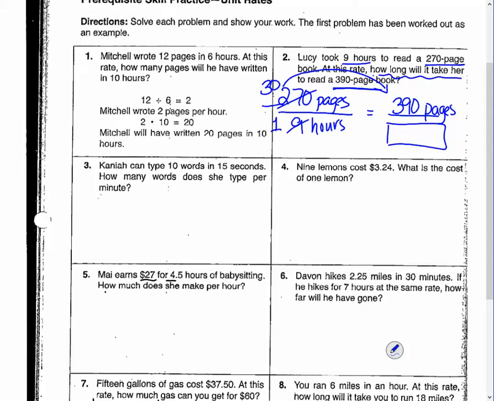Yep. So take 390, divide it by 30. What do you get, Oz? 13. Very good. Ozzy has a calculator bigger than he is. It's pretty funny. All right. So 13 pages for every what? Hour, 1 hour.